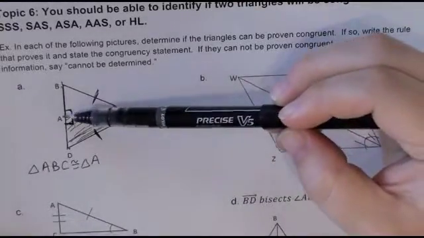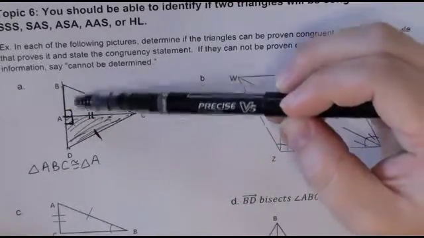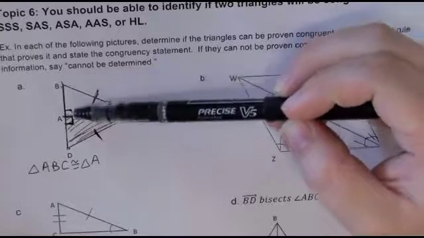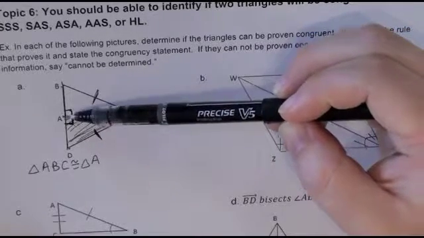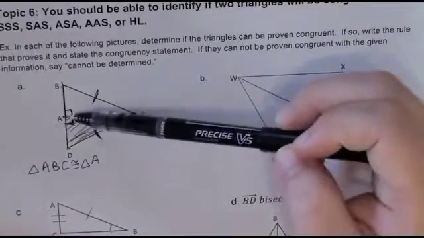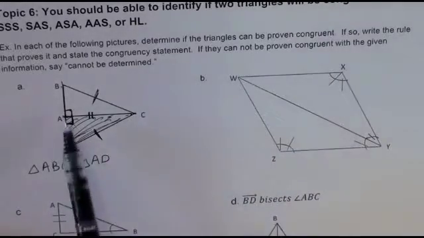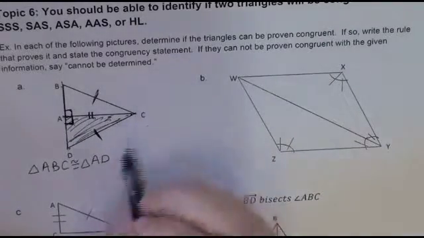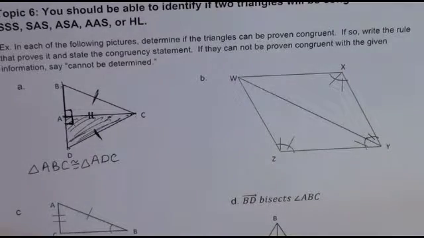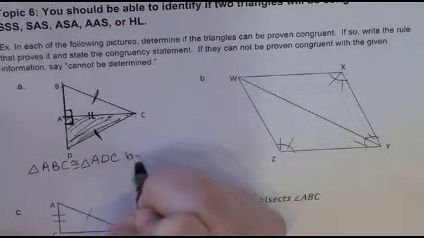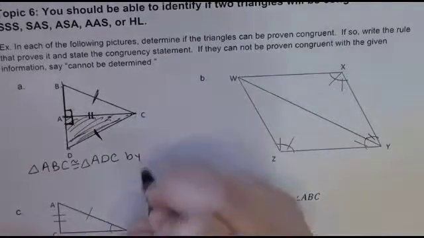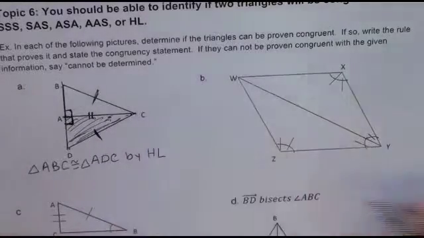Then from A, we went to B, which is down the side with no tick marks, no congruency symbol. So from A, in the bottom triangle, we need to go down the side with no congruency symbols, A to D. Then if we go from A to D, C has to be the third one because it's the only angle left. And triangle ABC is congruent to triangle ADC by HL theorem, the hypotenuse-Leg theorem.